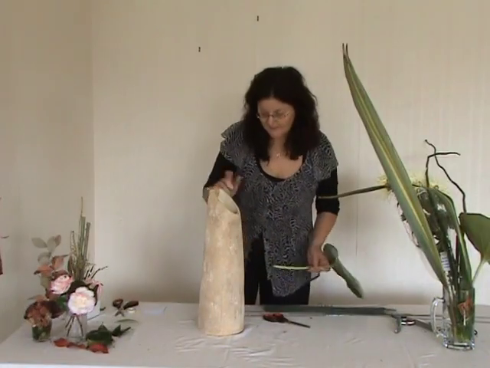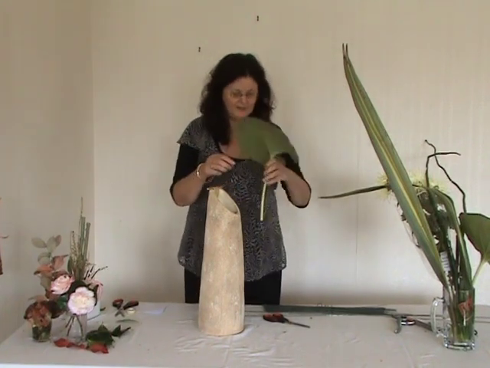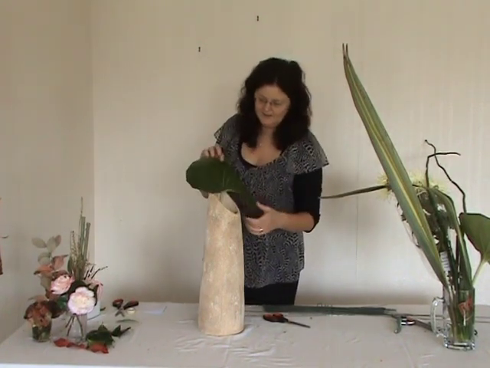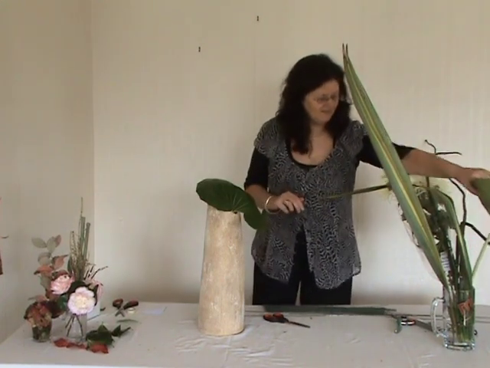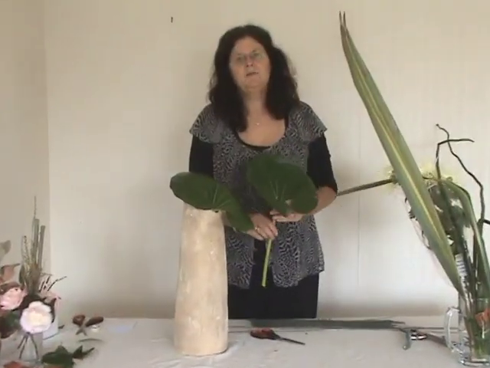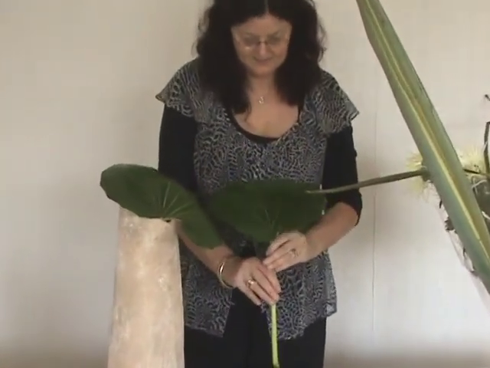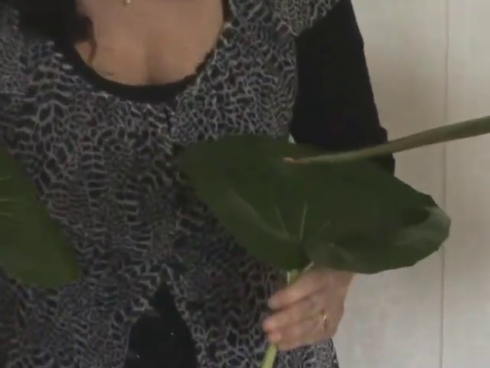Now that is full of water. It's very, very heavy. Ligularia. The Australians call this tractor seat plant. I think that's the most wonderful name for it. If you've been acquainted with an old style tractor, they did used to have seats like that.